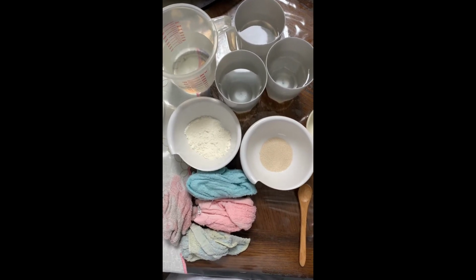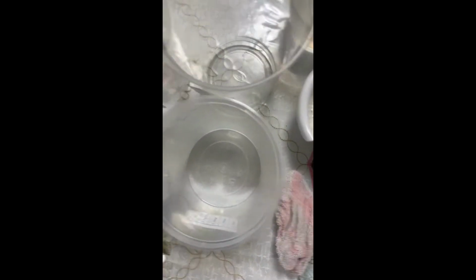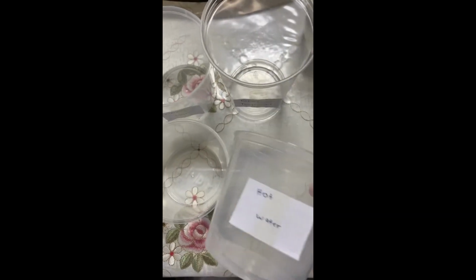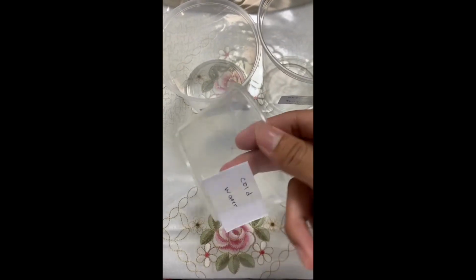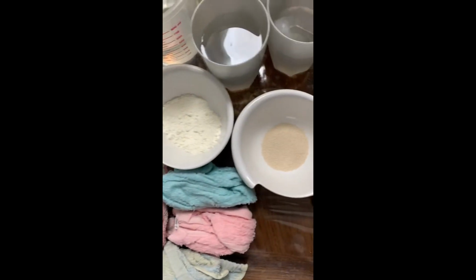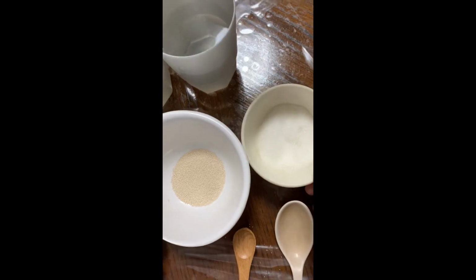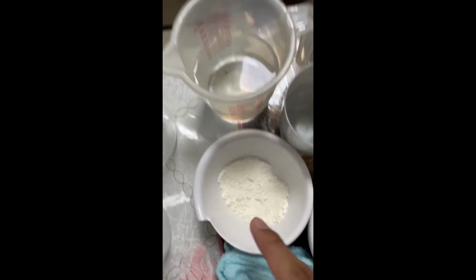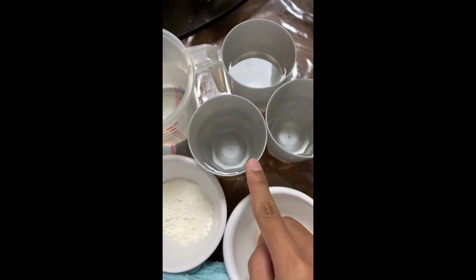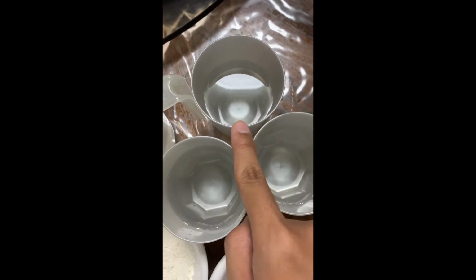So today I'm going to do an experiment on factors affecting the rising of flour. The materials and apparatus we use are 4 beakers, for room temperature water, cold water, hot water, and warm water.